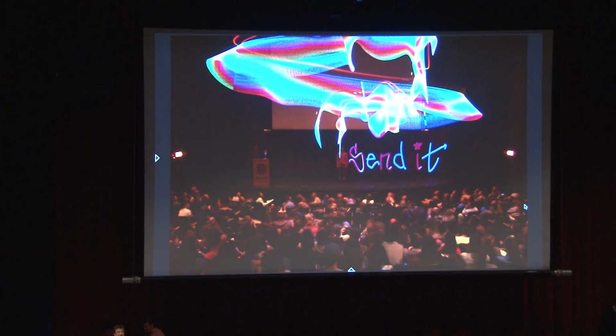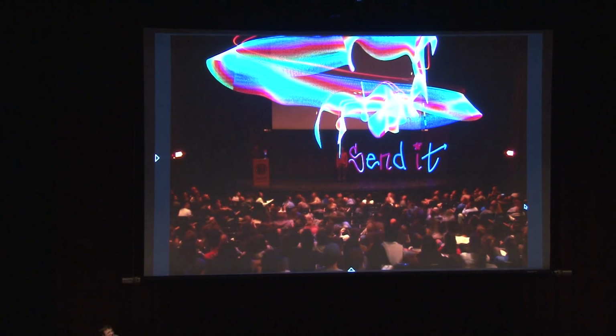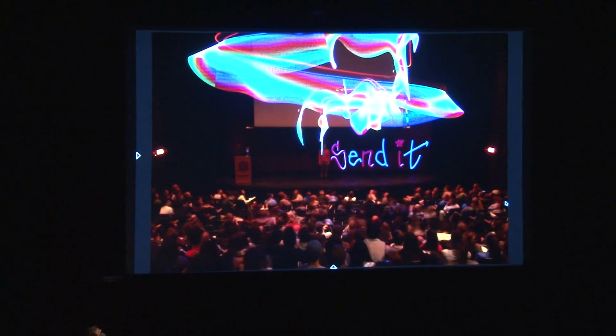Okay. Actually, could we keep the lights down to the same levels? As you can see, this is the light painting that Jackie just made. He's having a little trouble getting it back on stage.